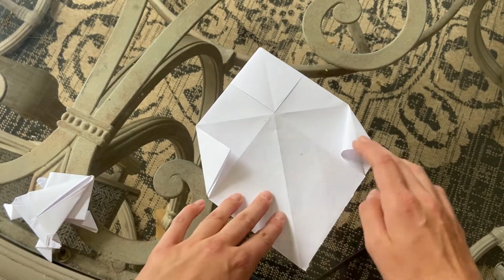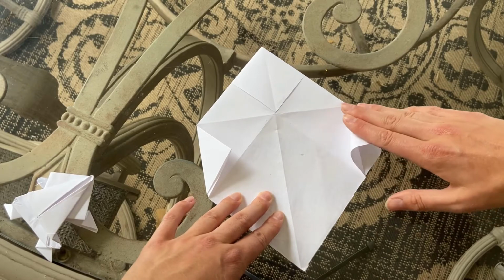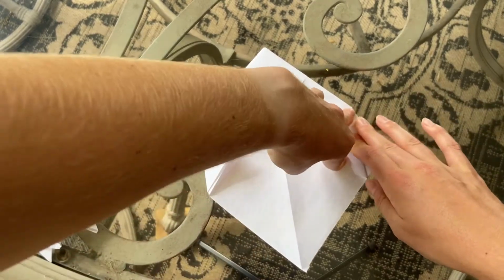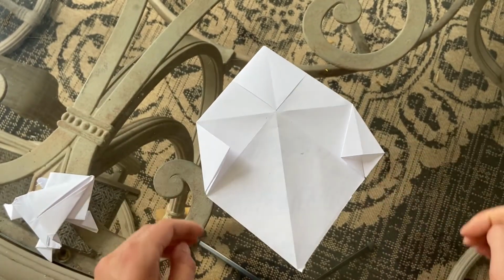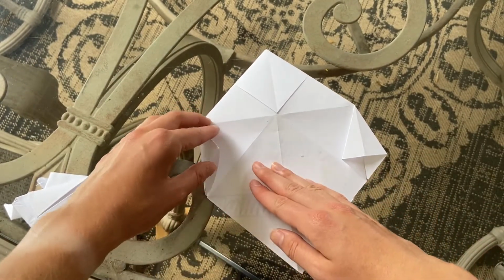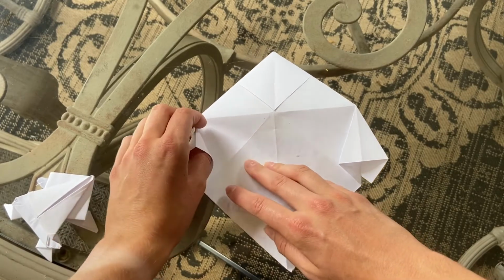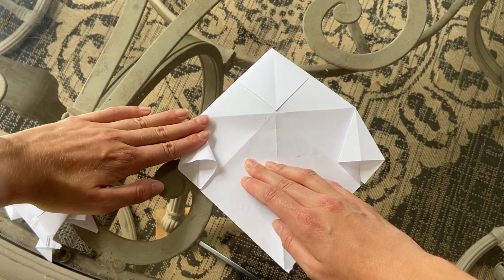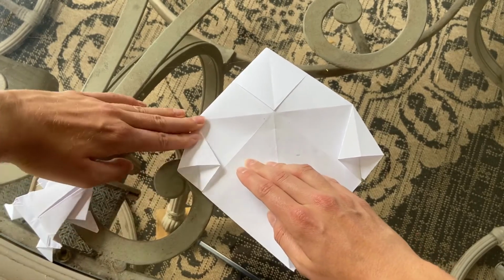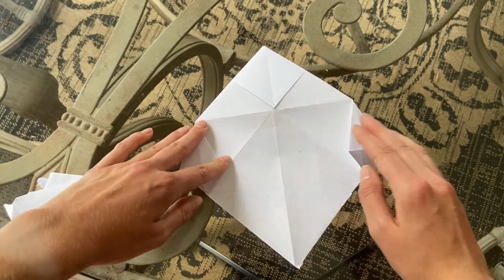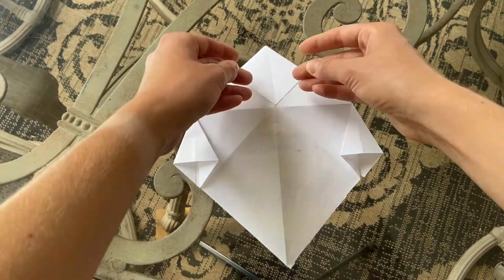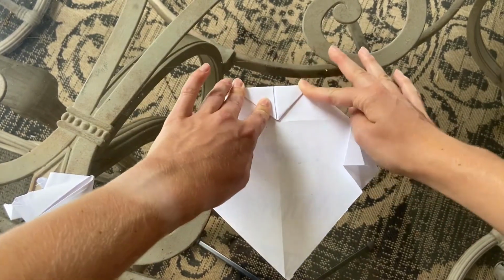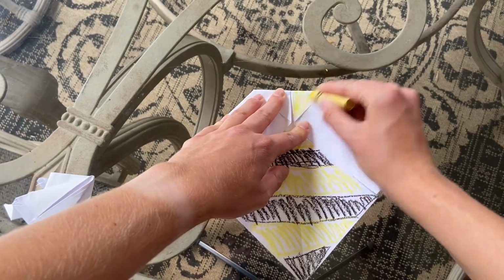And we're going to make a littler triangle by just pressing flat down on this triangle that we made here. So I'm going to do the same thing on the other side. And then we're going to fold his head over just like this. We can color his head yellow.